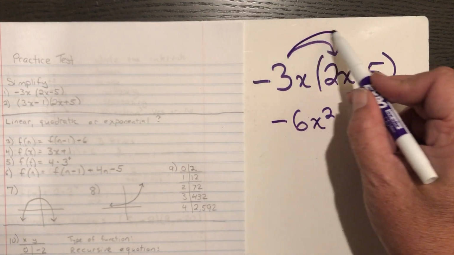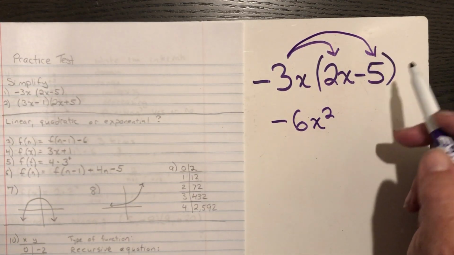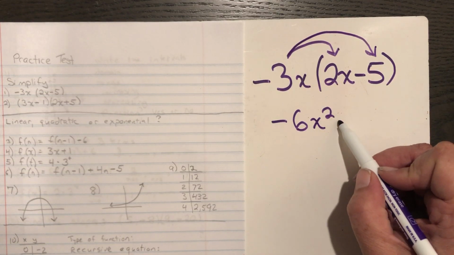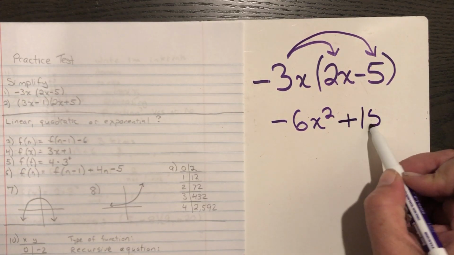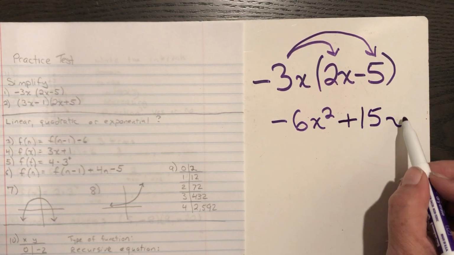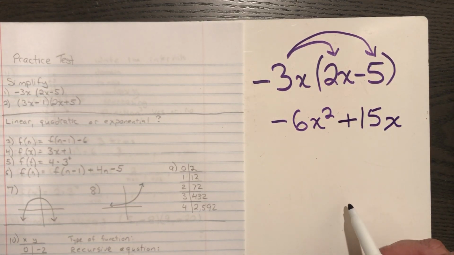And now you have negative 3x times negative 5. So negative 3 times negative 5 is positive 15. And then this one has an x, so we put the x there.